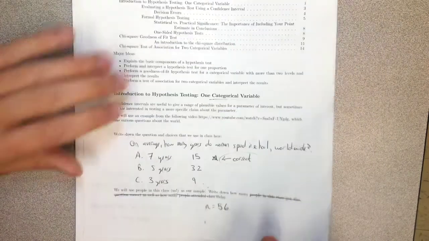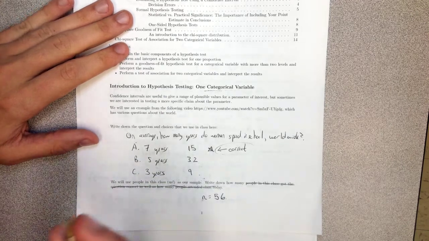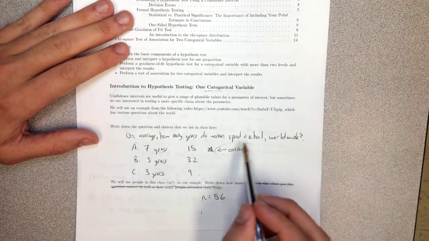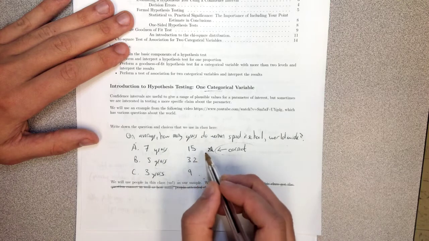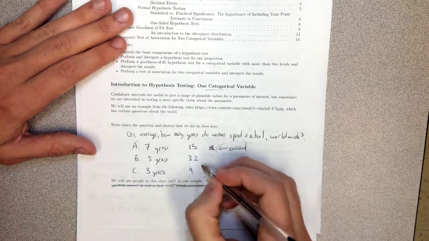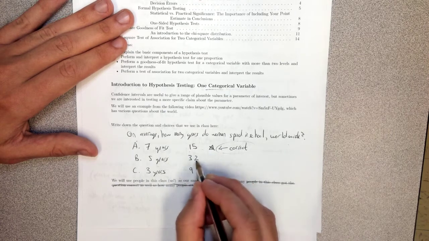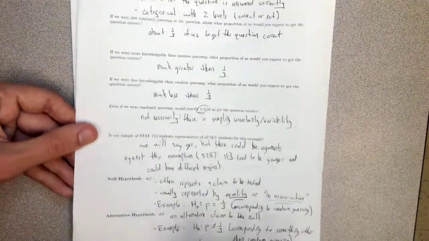We were talking about this example where we wanted to see if there was evidence that students did something other than random guessing when answering this question: how many years do women spend in school worldwide? It was given in the question that men on average spend 7 years in school. We have some data that we collected way back in week 1 where 15 of you said 7 years, 32 said 5 years, and 9 people said 3 years.